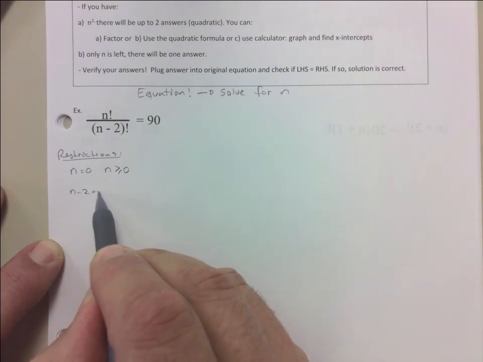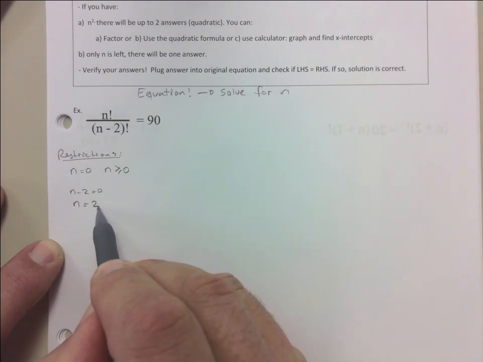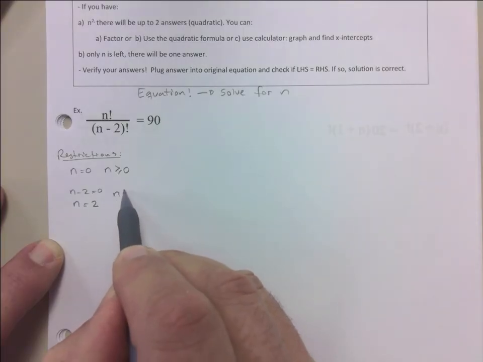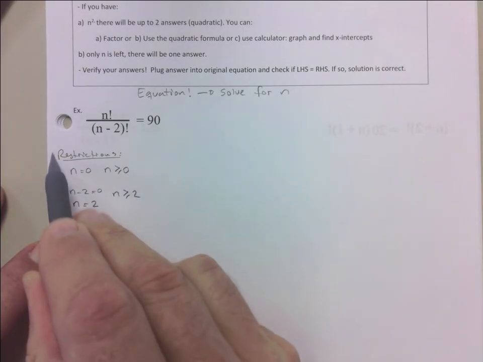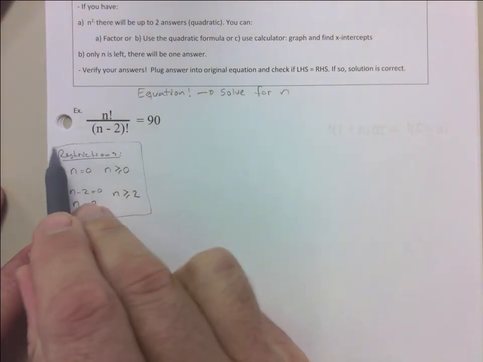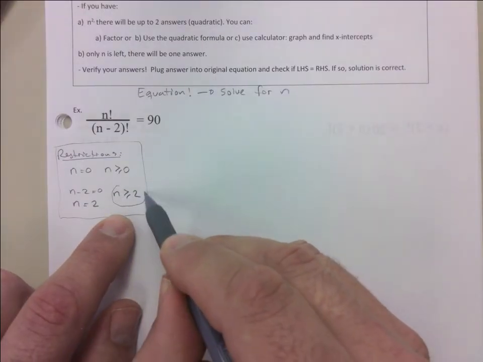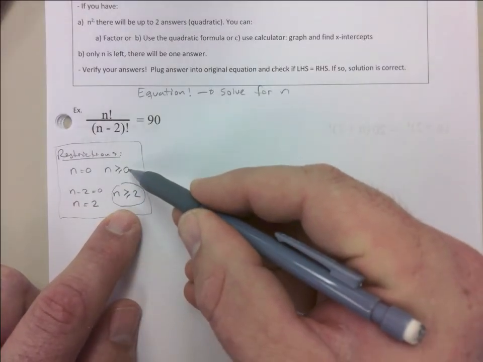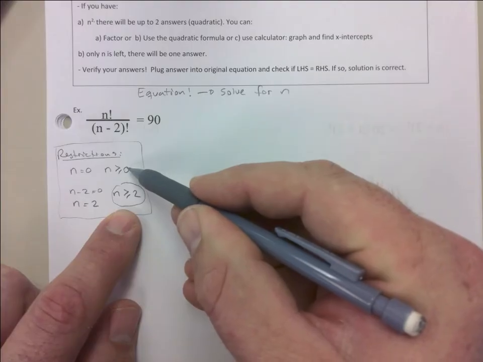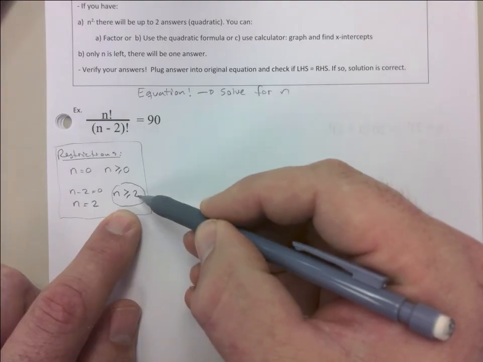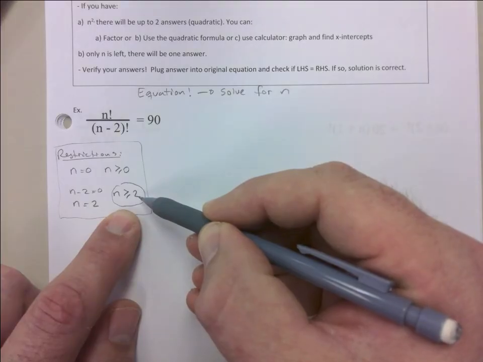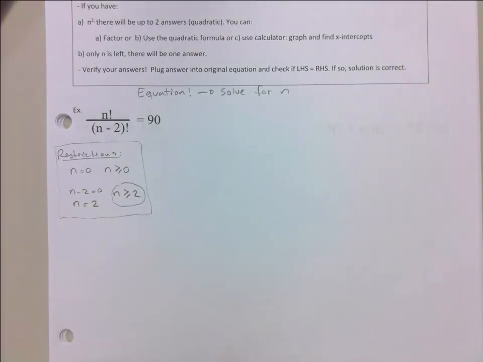Bottom is this, so n is equal to 2. N better be greater than or equal to 2 in the denominator, and there you have your restrictions there. Really, you only need to state this one because it will take care of that one. You'll never get down to 0 if you make sure n is greater than or equal to 2. You know what I mean? But state them both, you're not going to be wrong.